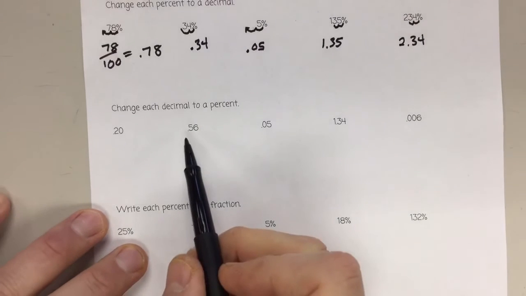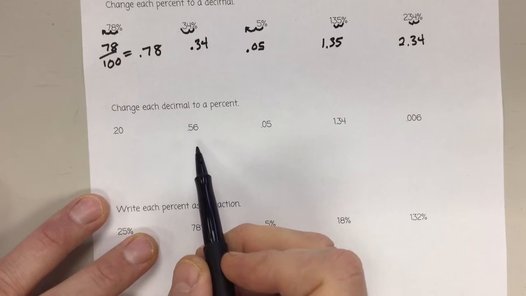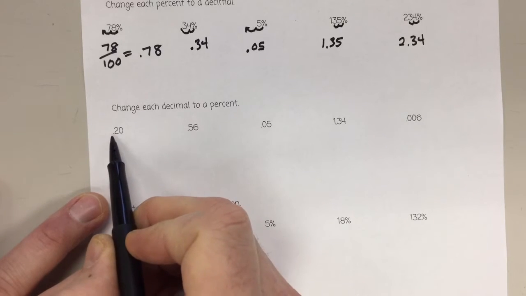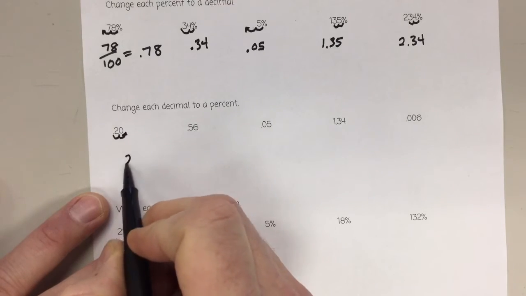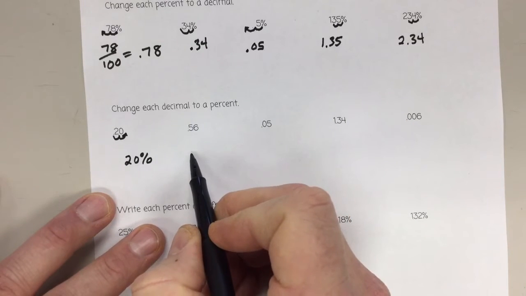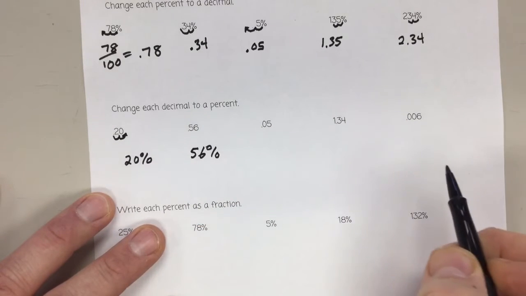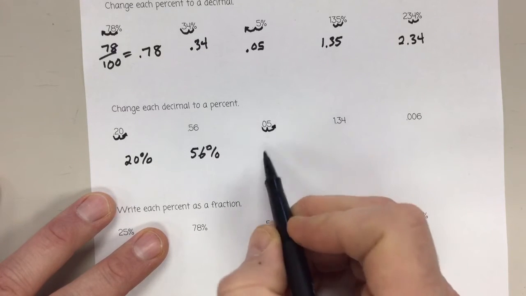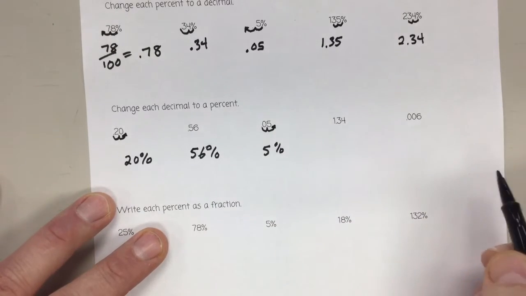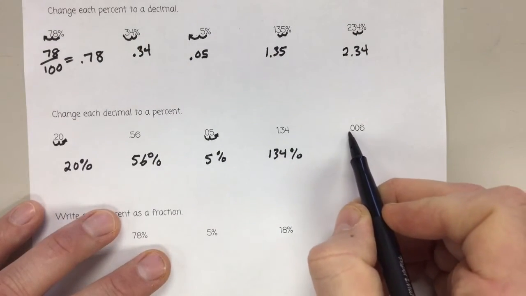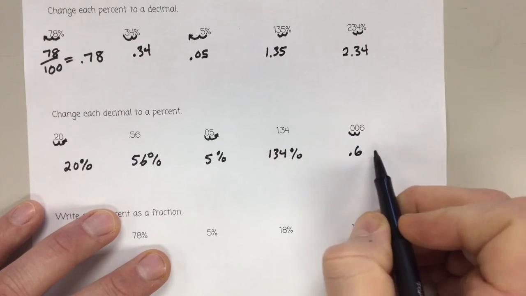Now, changing a decimal to a percentage is just the opposite. So to change 0.20 to a percent, I would simply move the decimal 2 places to the right. So it would be 20%. For 0.56, the percent would be 56%. For 0.05, move it 2 places to the right, it would be 5%. 1.34 would become 134%. And now this one, when I move it 2 places to the right, I end up with 0.6%.